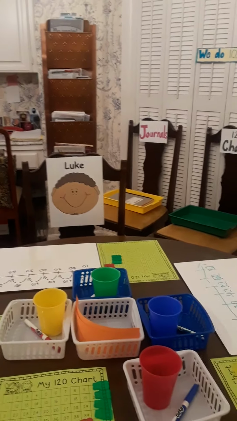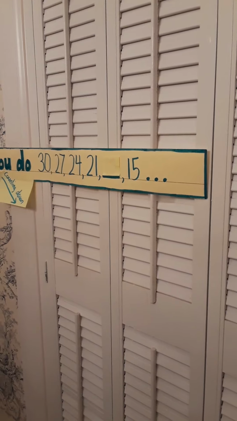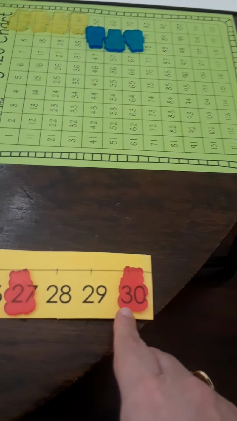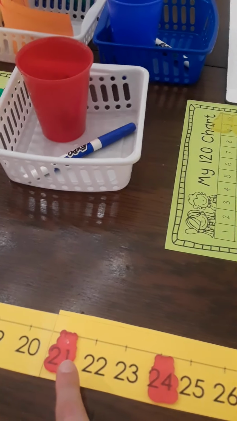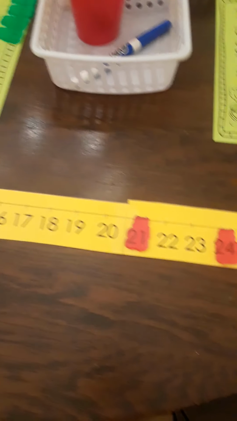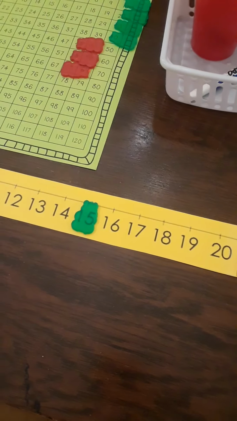Why is that, Luke? Why didn't she put any numbers down at the bottom? Because if we look at the sequence, does it have any of those numbers? No. What does the sequence start with? 30? Okay, so Camila, where did you start on your number line? Did you start on 30? Yes, you did. Okay. So she put a red bear on 30, 27, 24, 21. And then we keep going. There's quite a few numbers, and then we end up at 15.